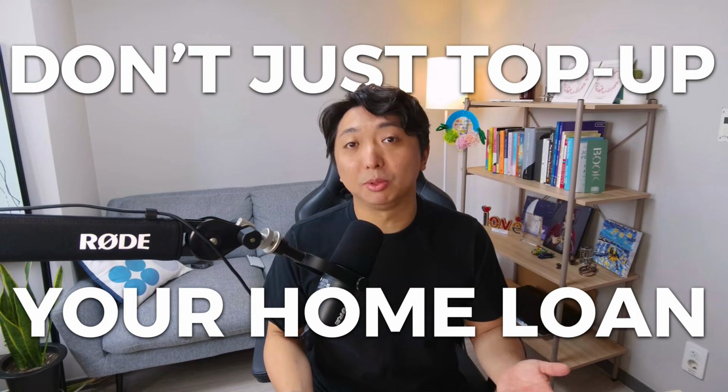So when you're looking at accessing equity, it's worth comparing what different lenders can offer. Now, once you've secured access to that equity, the next critical decision is how to structure the loan, because this determines your flexibility for future investments and your tax position. I'll start by telling you what not to do when it comes to the structuring, and that is, don't just top up your existing home loan.